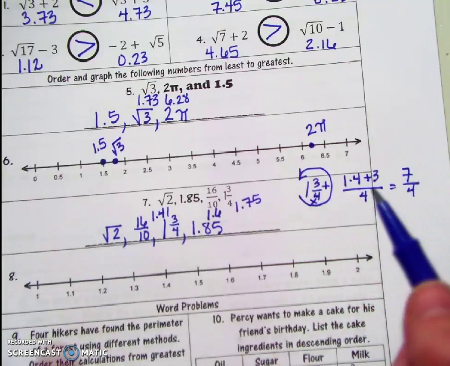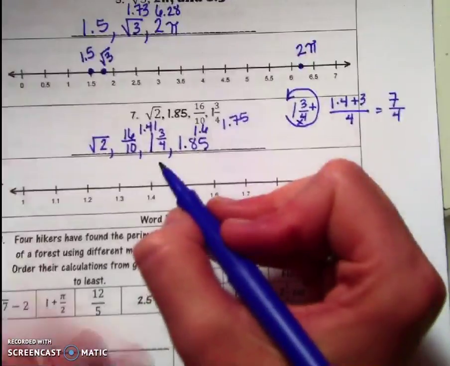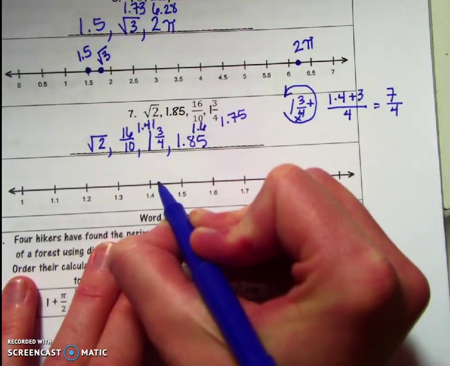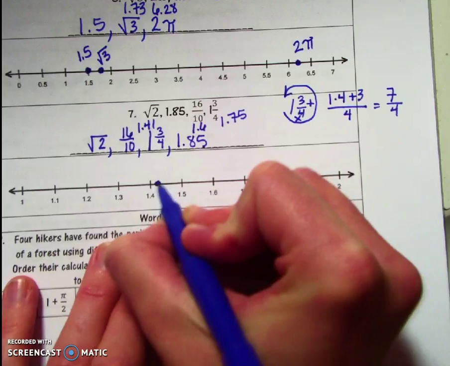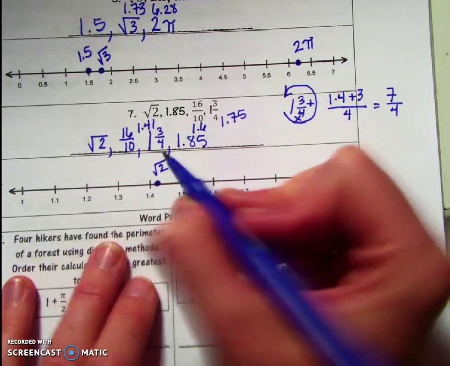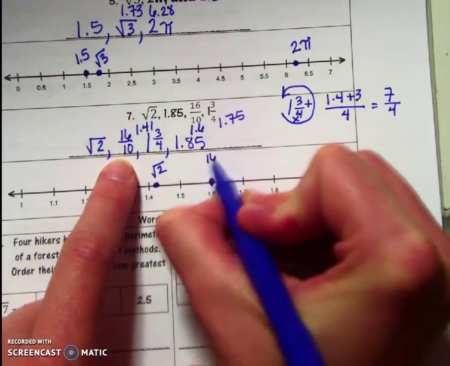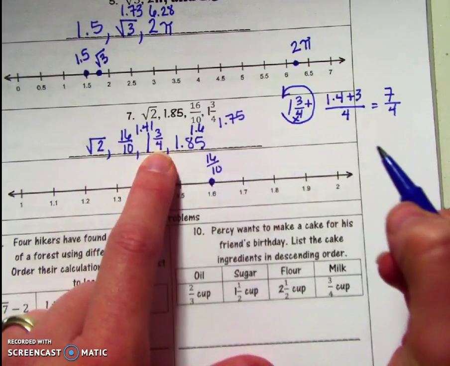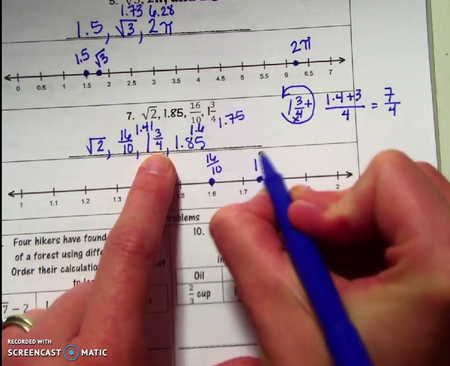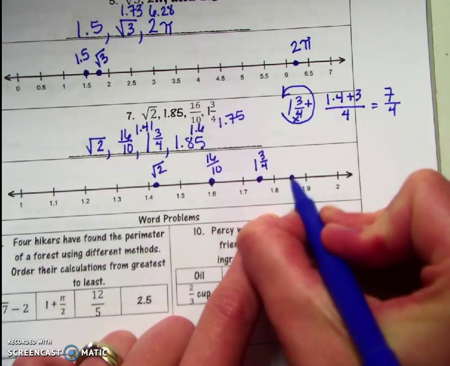All right, so where would the square root of 2 go? Okay, when you say in front of, to the left or to the right? To the right, okay. Because two different people may take in front of two different ways. All right, 16/10, where does that one go? Right there. Make sure you label it. 1 3/4. Good. Okay, and then 1.85.